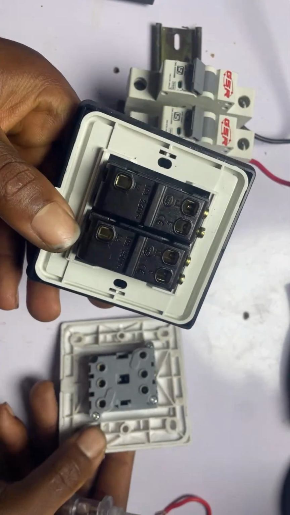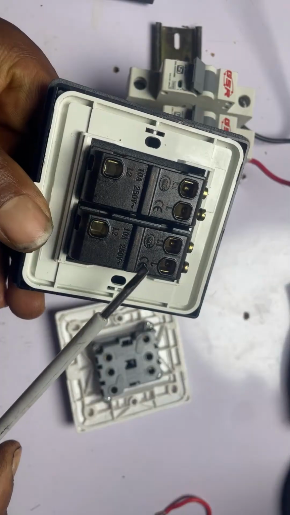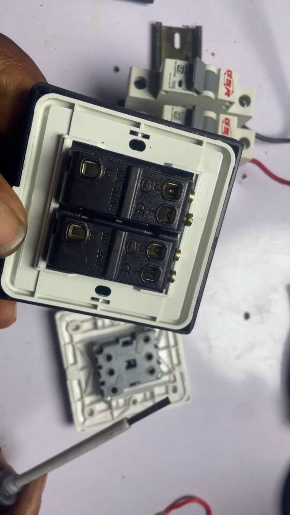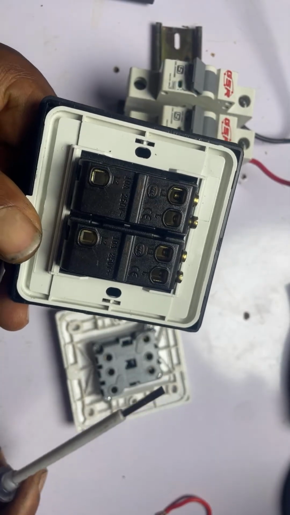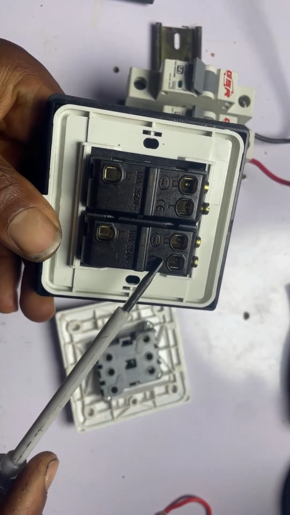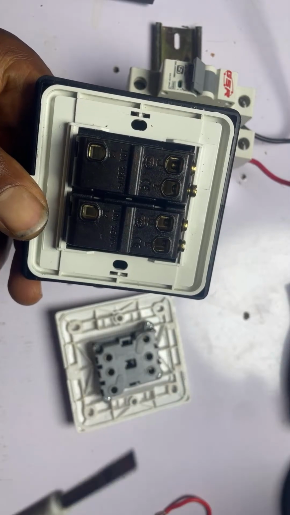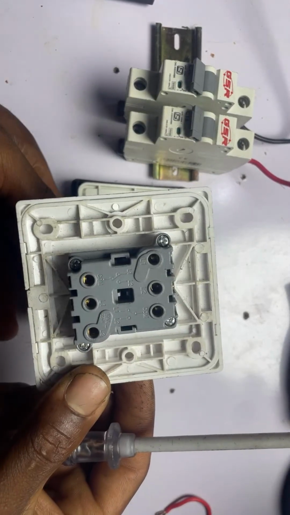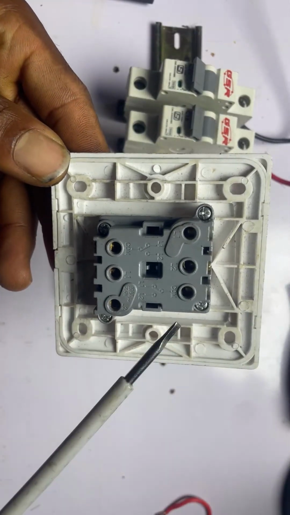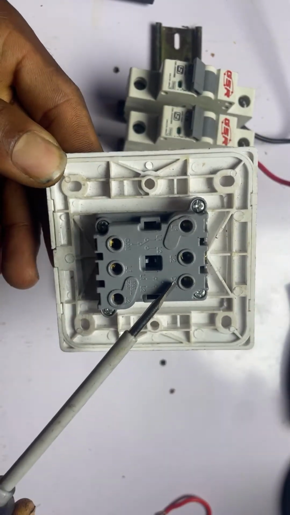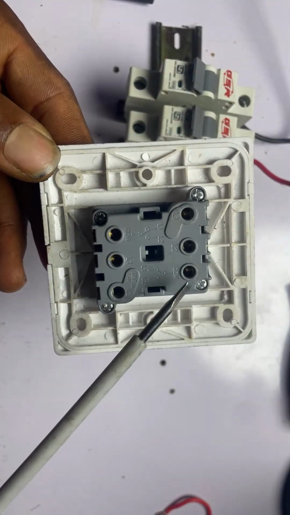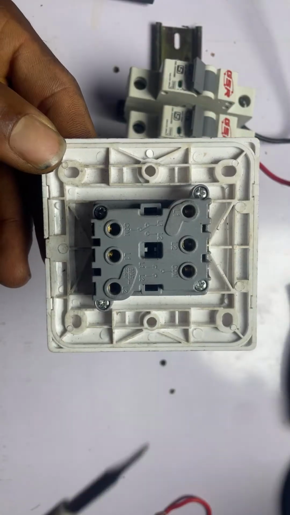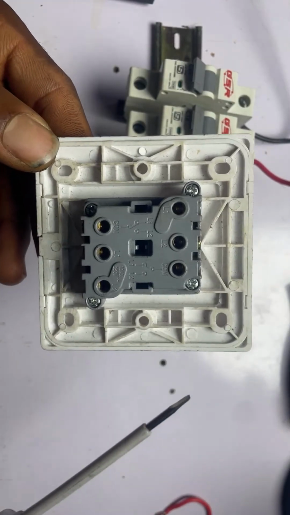So when you see L in any two-gang switch, that L is where you connect your live wire from your breaker. And if you see common in any switch, that's where you connect your live wire.